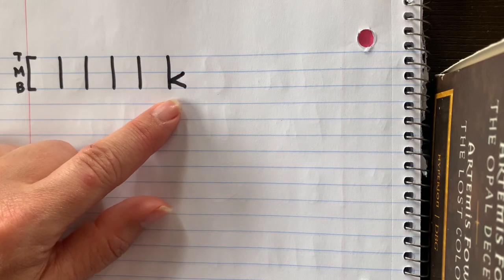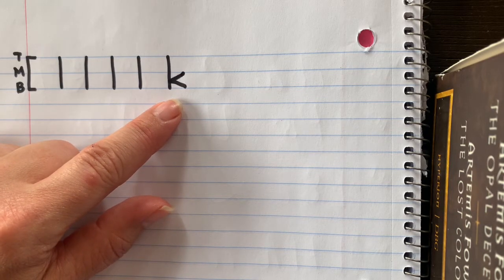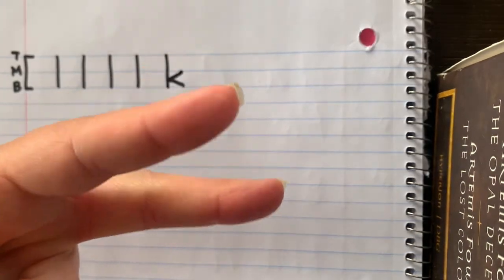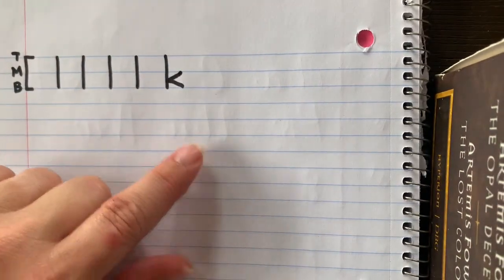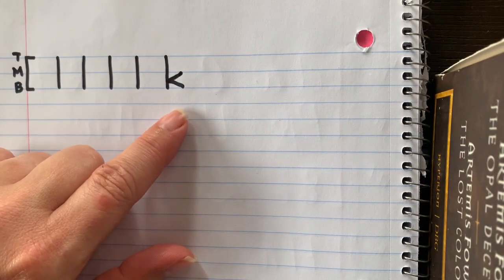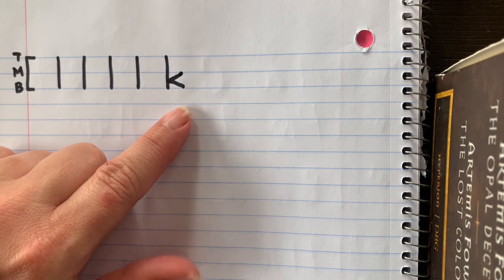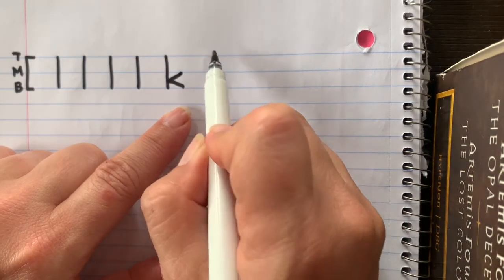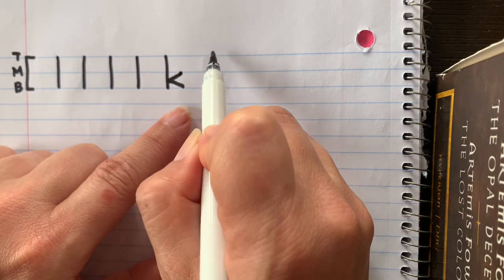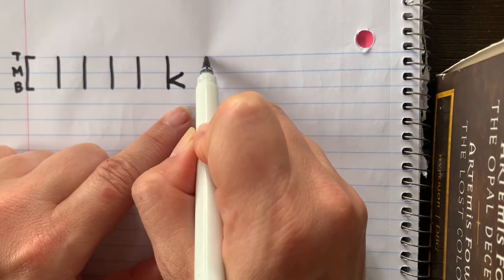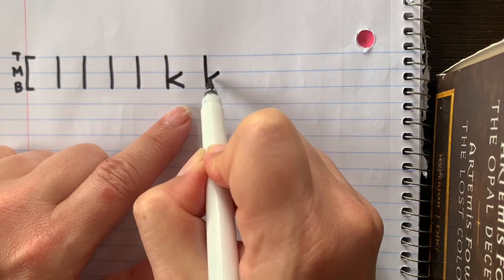When you think of the sound for the lowercase k, I want you to think of a kite. It makes the k sound. K, k, k. That's the same sound that the lowercase c also makes. So they share that sound in common. Let's write the lowercase k. Get ready and get your mouth ready. Here we go. K, k, k.